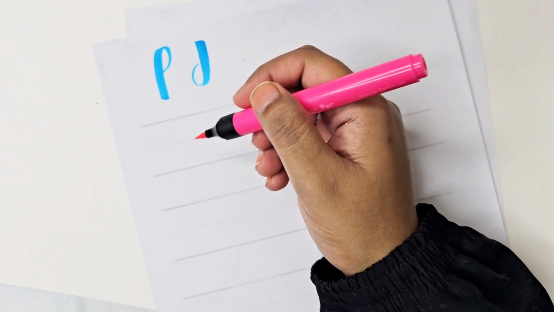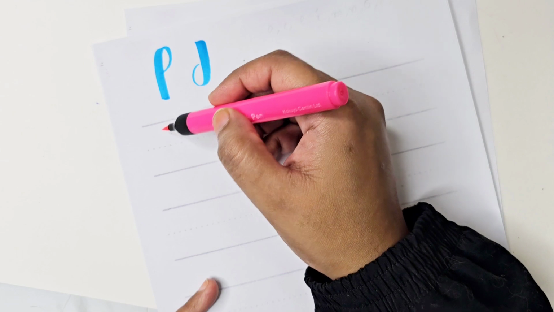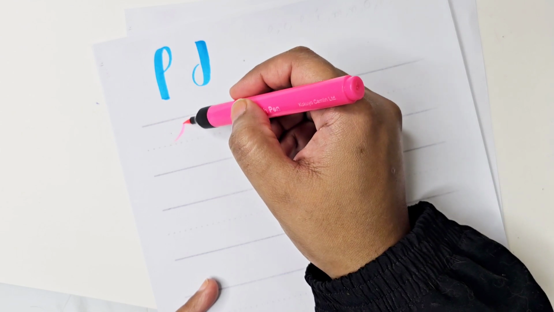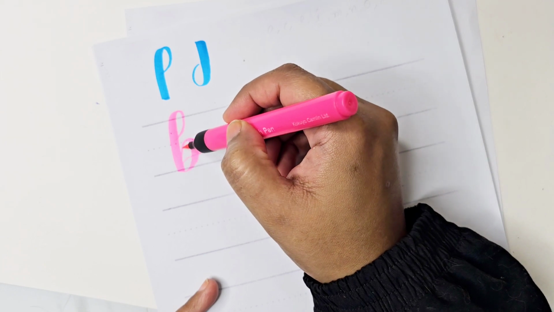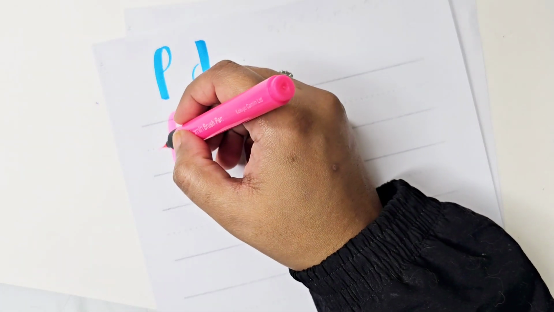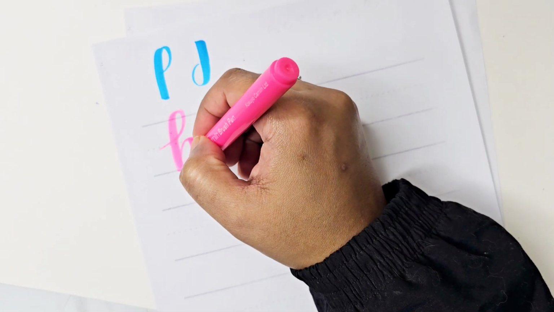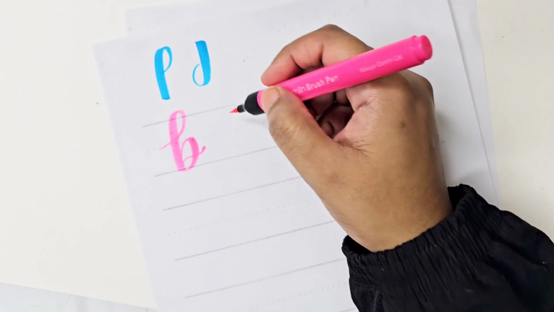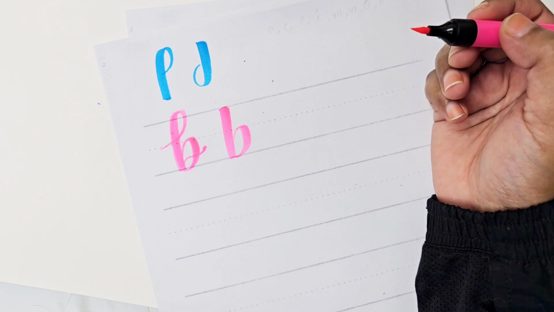The first example I'll take is B. So let's see how B is made in calligraphy. It looks something like this. So this is how we make B in calligraphy, or you can extend it here to make it more aesthetic. Or you can just write a very simple B.